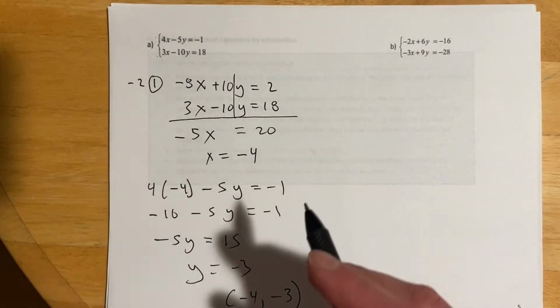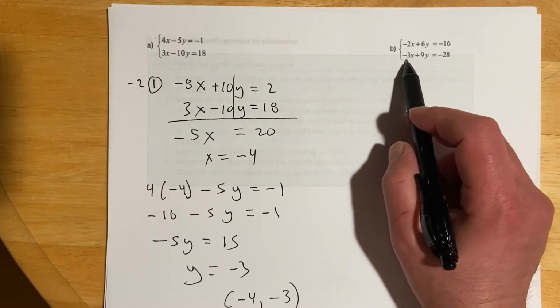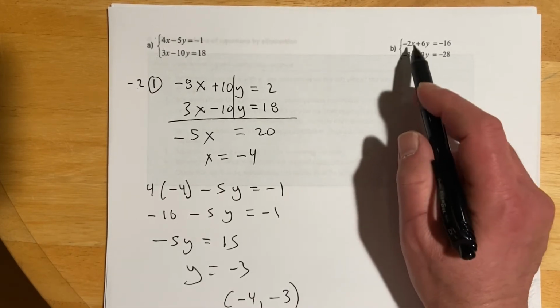One more example using the elimination method with 2 variables. So 2 and 3 are smaller numbers, so that would draw my eye.